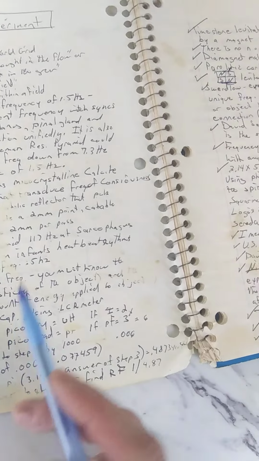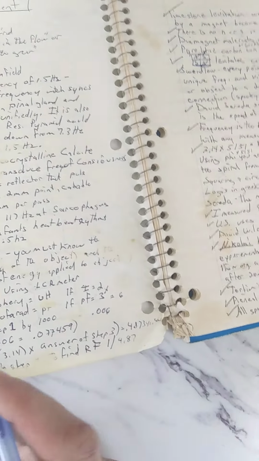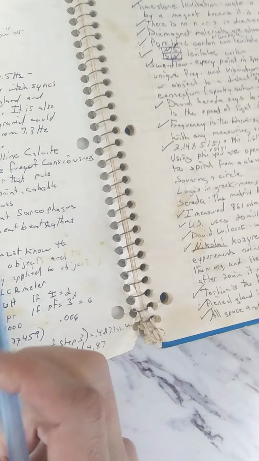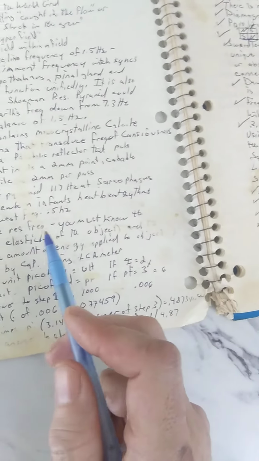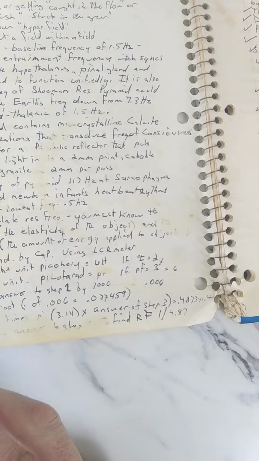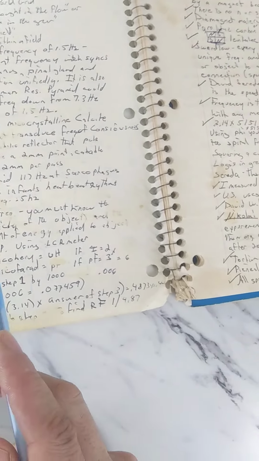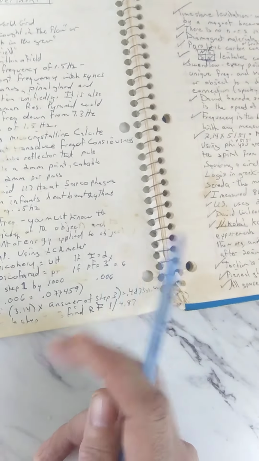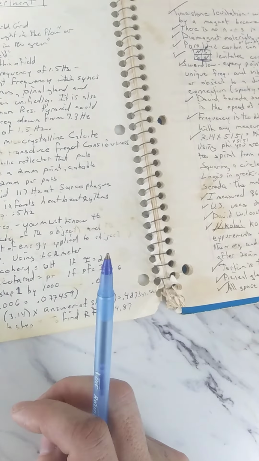127 kilohertz at the top of the pyramid, 117 kilohertz at the sarcophagus. This matches a newborn infant's heartbeat, and it syncs it into rhythm. So infrasound is your lowest frequency at 0.5 hertz. So how do you calculate resonant frequency? You must know the capacitance, or the elasticity of the object, and the inductance, or the amount of energy applied to the object. You multiply your inductance by your capacitance using an LCR meter.